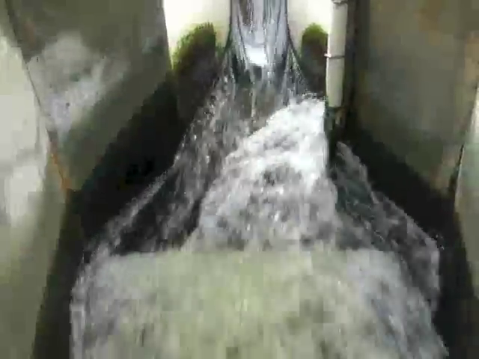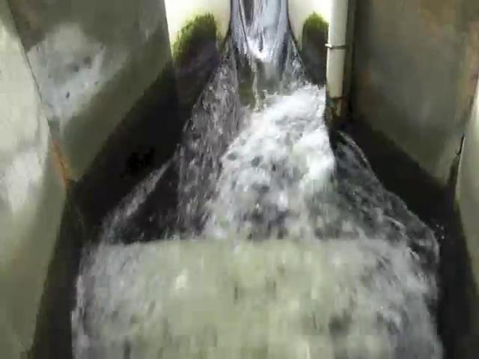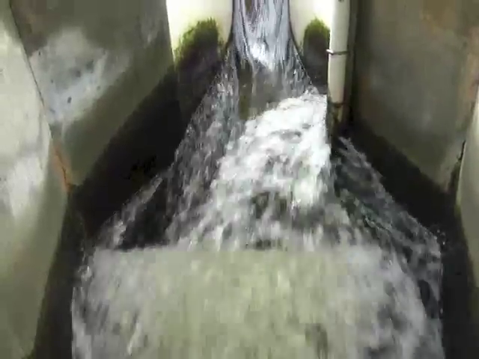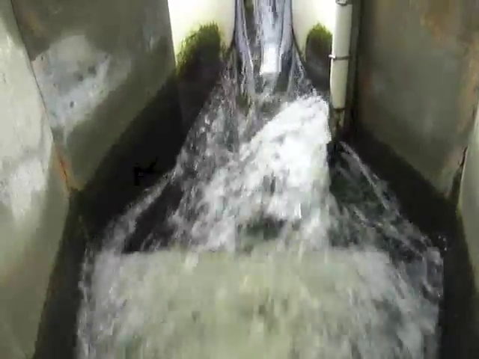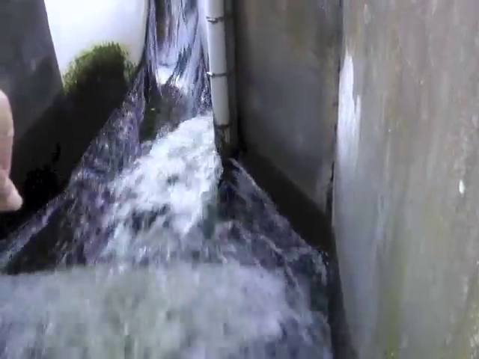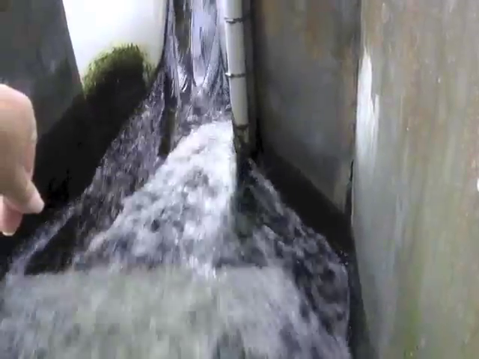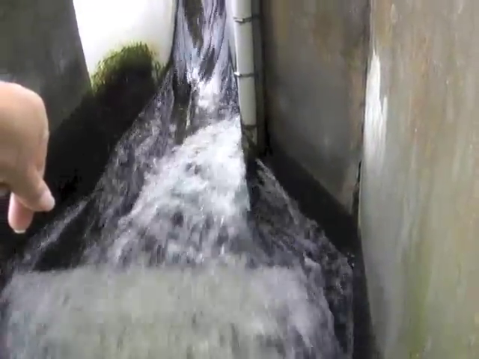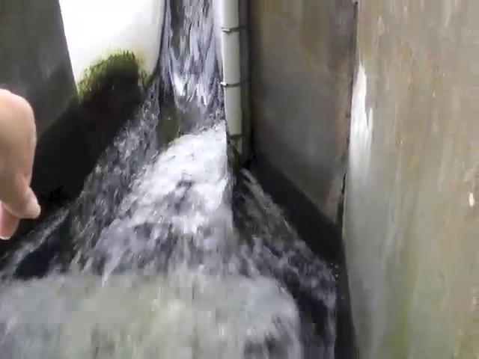This is how we make our money right here. Look at the water running fast and running. It's hard for it to just drop in there. So we have to use a pipe to slow the water down.